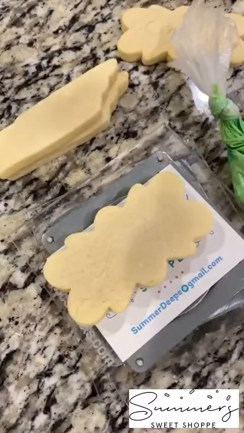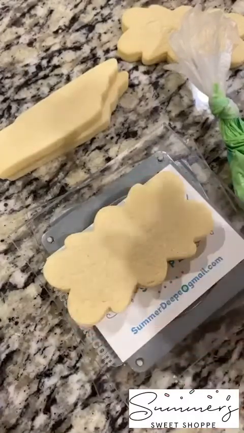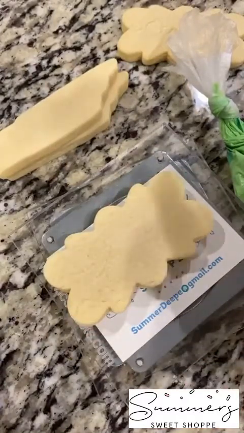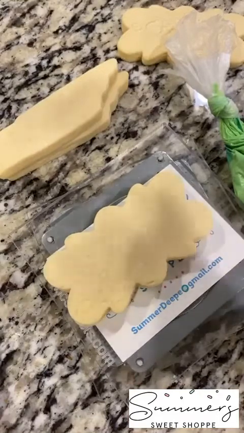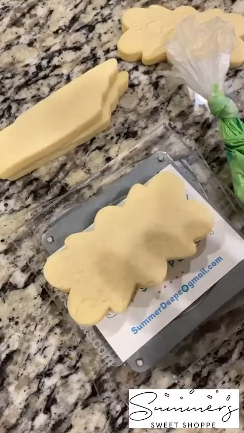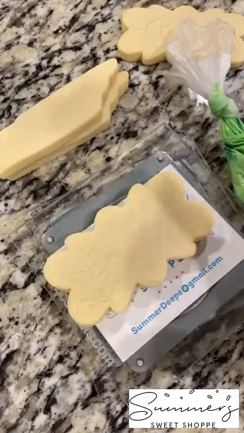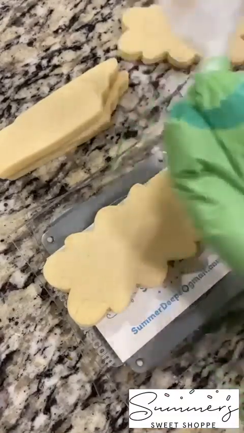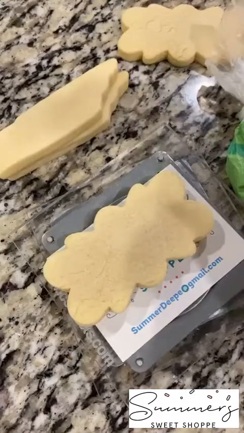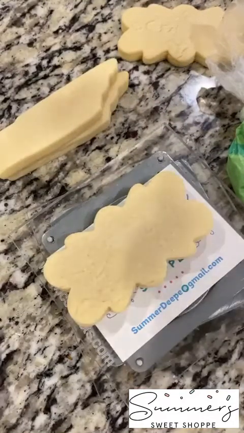I almost always use two consistencies, an outline and a flood. Very seldom, if I'm just filling in a very small area, or using just a tiny bit of one color, and I don't want to make two consistencies with that, I'll use a 20-second icing, which is kind of in between your outline and your flood icing. But probably 95% of the time, I use two consistencies, outline and flood. That's just a personal preference. Everyone has their ways that they like to do it, but that's just what I do.